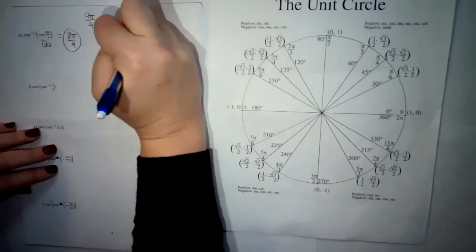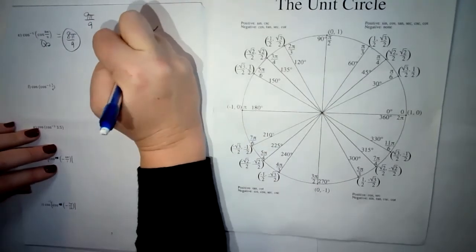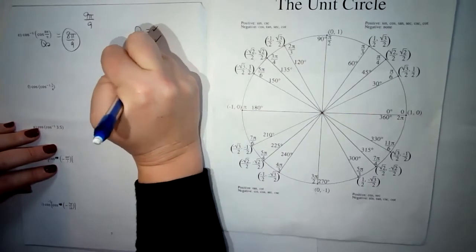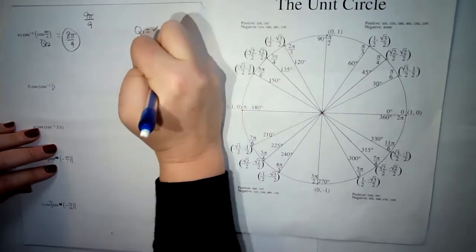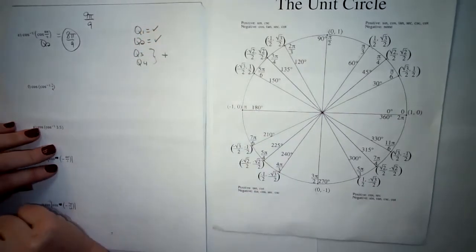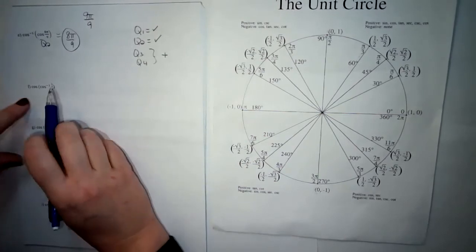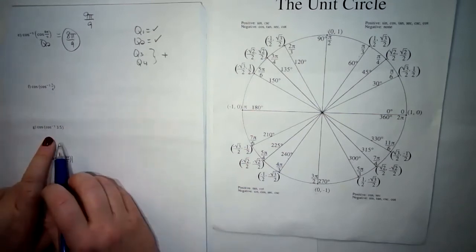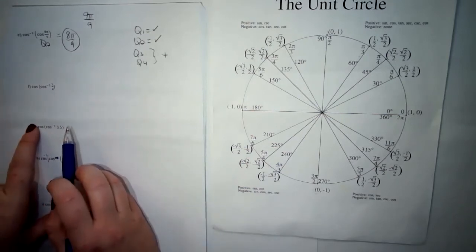Okay, so if you're quadrant 1, you're good. If you're quadrant 2, you're good. If you're quadrant 3 or quadrant 4, you're just going to take the positive version of the angles for cosine. Okay, let's skip F and come back in just a second. Let's go to G. Do I want to do G?